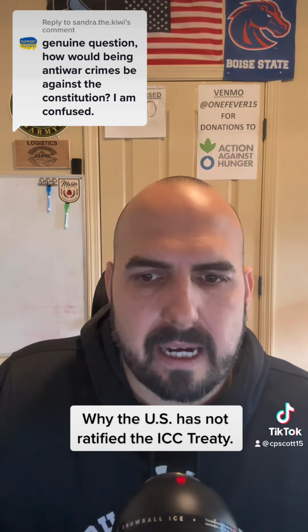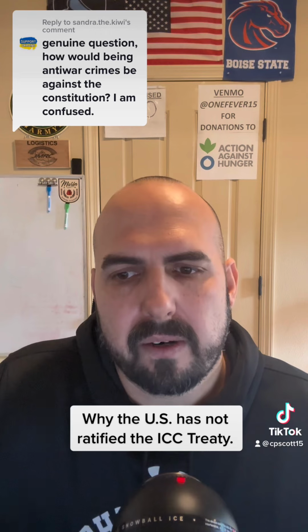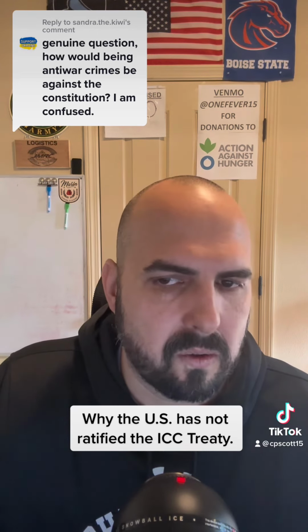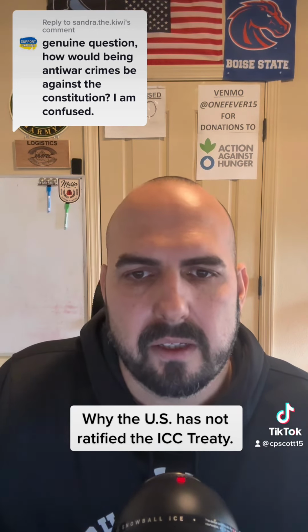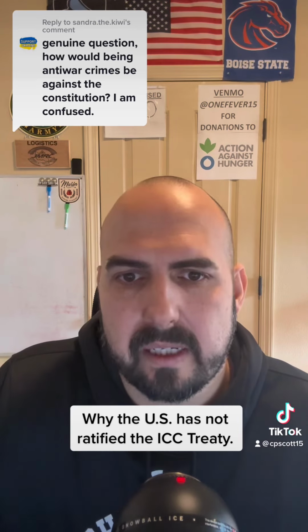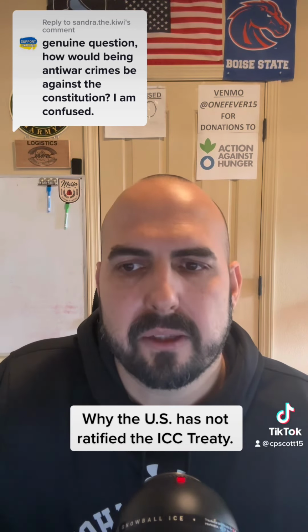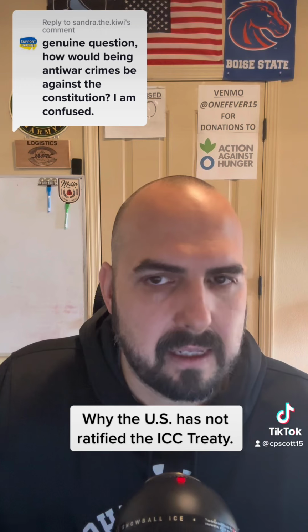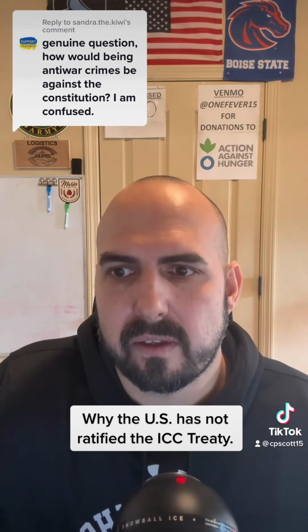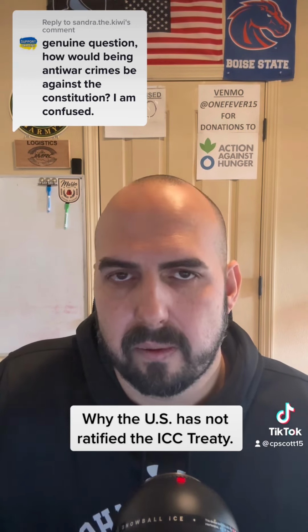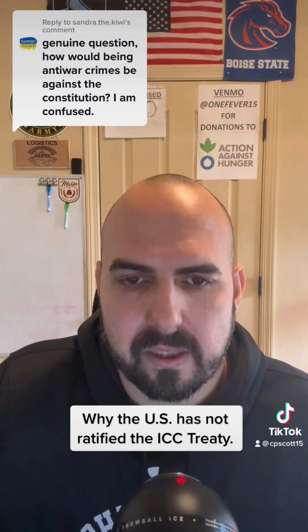When a treaty is ratified in the United States, it is considered part of the supreme law of the land. This is according to Article 2, Section 2 of the U.S. Constitution. It's known as the Treaty Clause, and it grants the president the power to make treaties with the advice and consent of the Senate, provided that 2/3 of the senators that are present concur with the treaty.